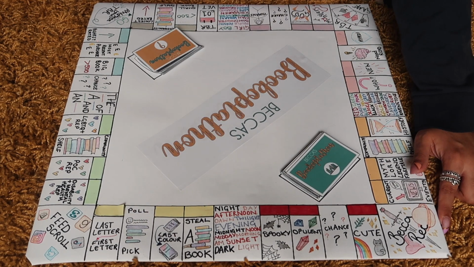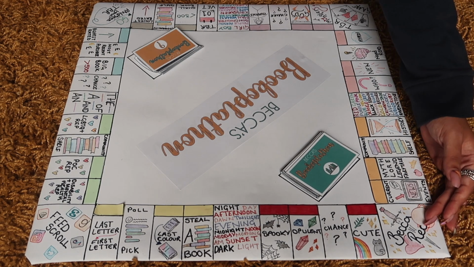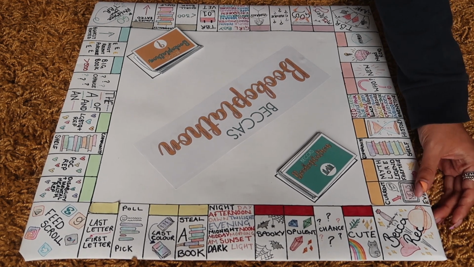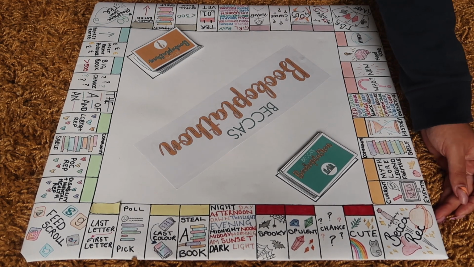For this corner we have Becca Rec. There is in the description box a playlist of all of my recommendations videos and favorite books of the year videos. So essentially just read any book that I've recommended. You can also just read any book that I've read and enjoyed. So if you know my taste, you know what I've read and you know what I like.